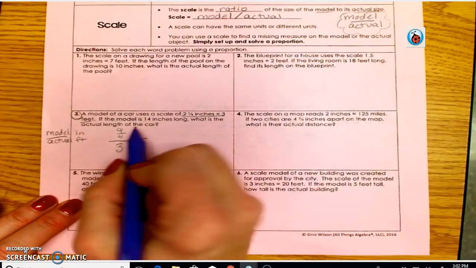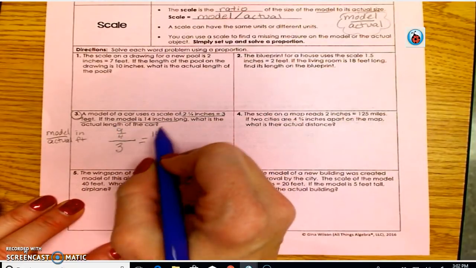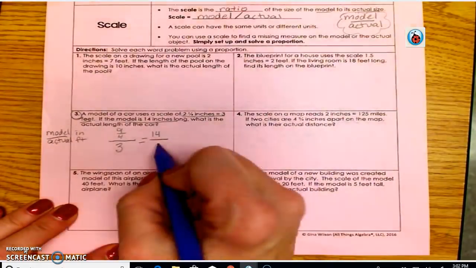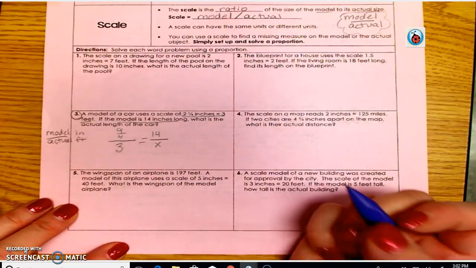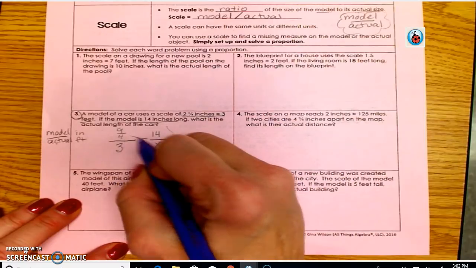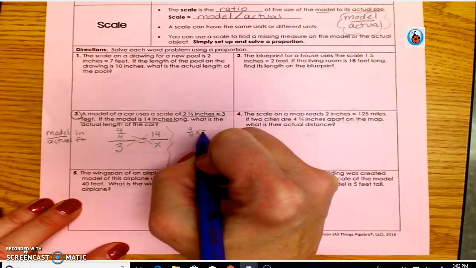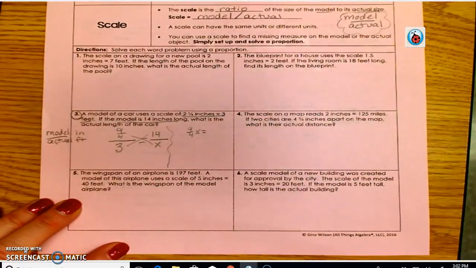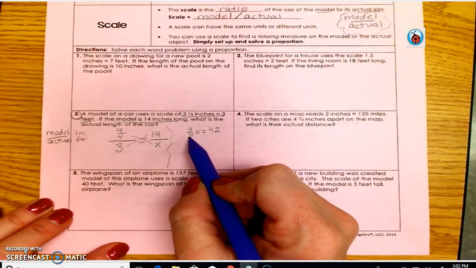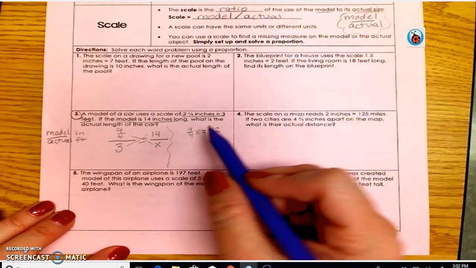And it tells me that the model is 14 inches long. So 14 is going to be my numerator. And then we're trying to find the actual length. Actual is in your denominator. So we just put that as x. So what we have, once we cross multiply, we have 9/4 x equals, and then 14 times 3, which is 42. So we have our fraction as a coefficient, 9/4 times x equals 42.